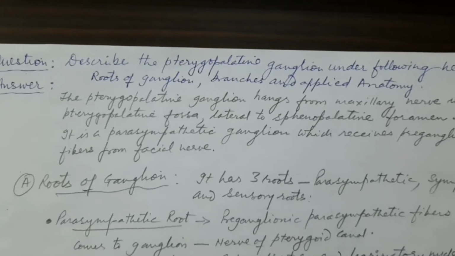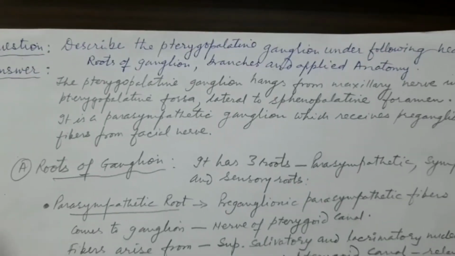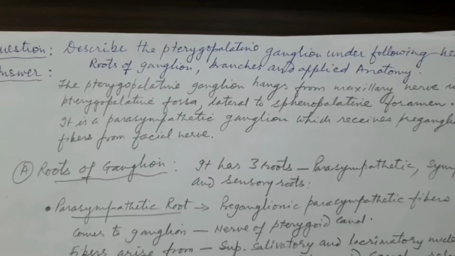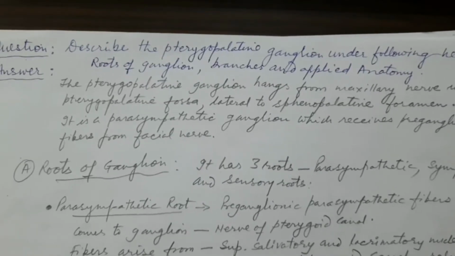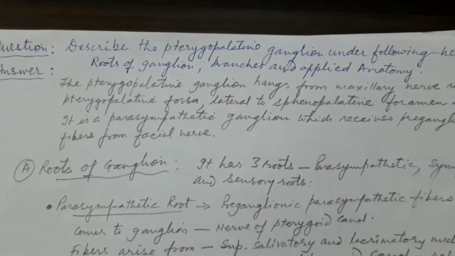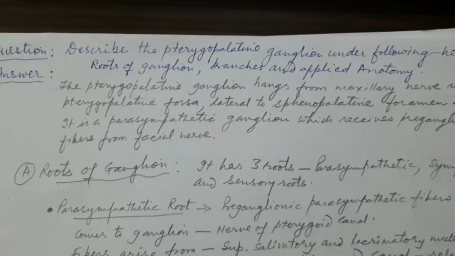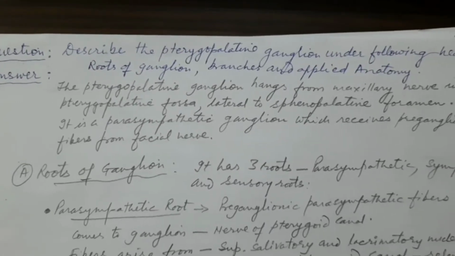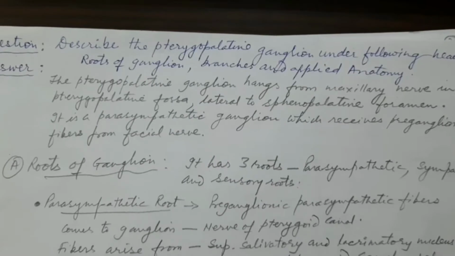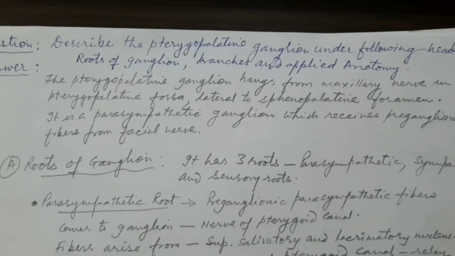Now let us see the roots of the ganglion. This ganglion has three roots: the parasympathetic root, the sympathetic root, and the sensory root. Two are concerned with the autonomic nervous system, sympathetic and parasympathetic, and the third root is somatic. This is the sensory root, which carries sensations of various kinds: pain, touch and temperature, exteroceptive and proprioceptive sensation.